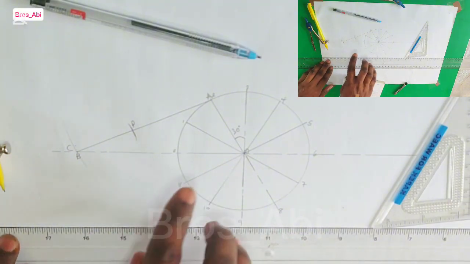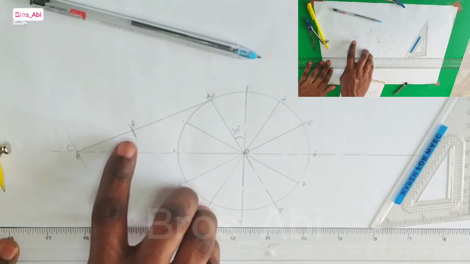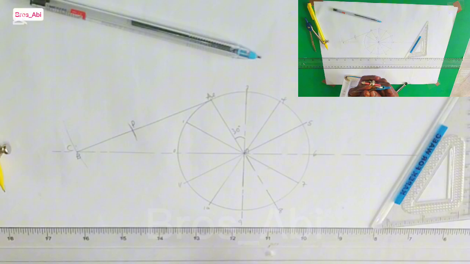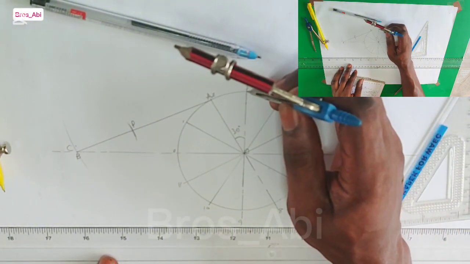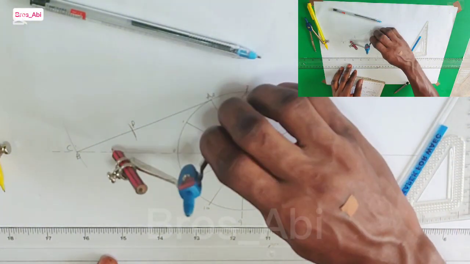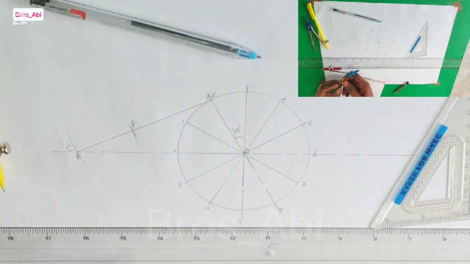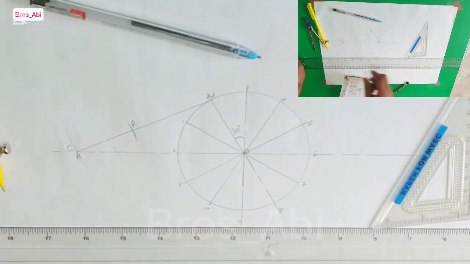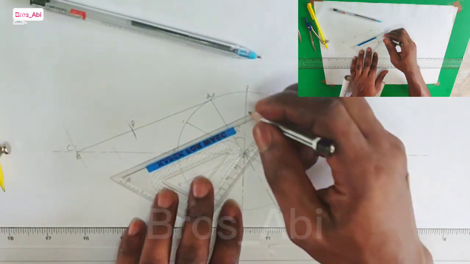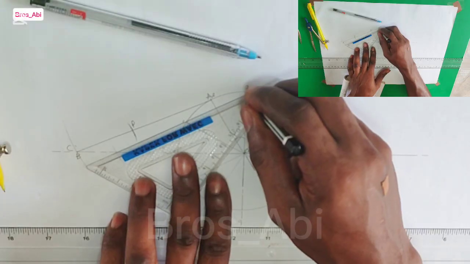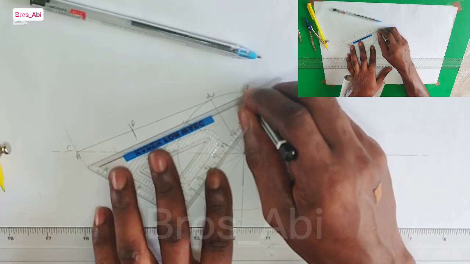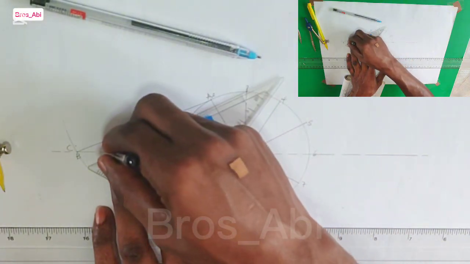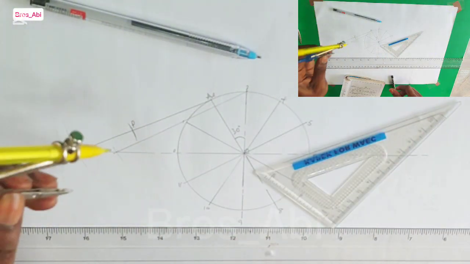Now let's construct the different points at which P will be. This is my 95. I'll put it at this next line and mark this point. Then I'll draw a straight line from that point. Then this one is open to 40.